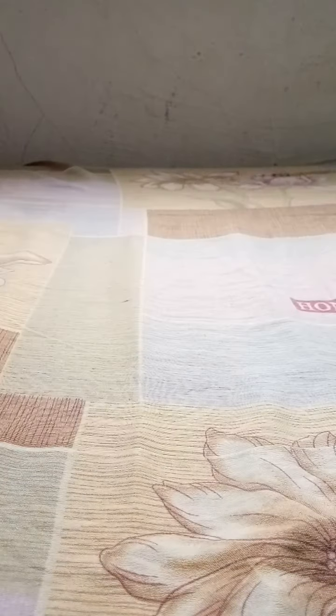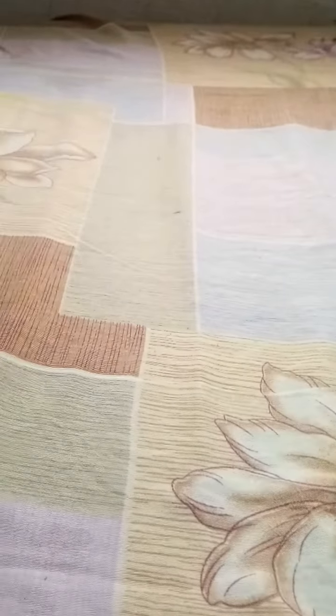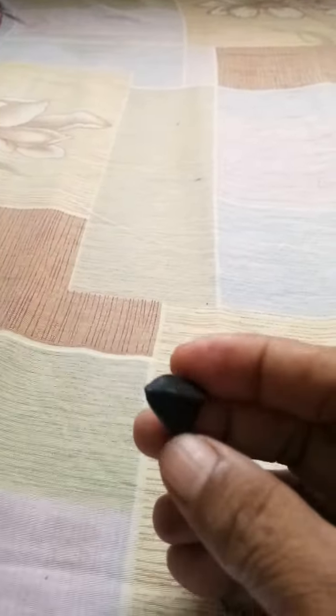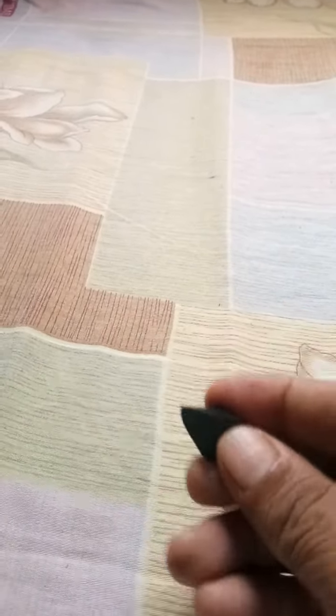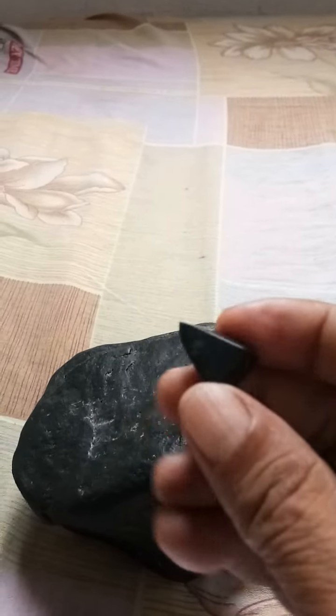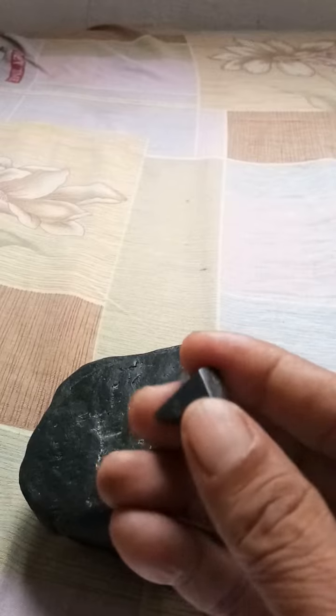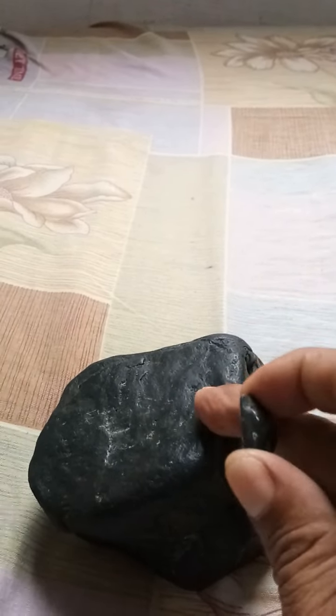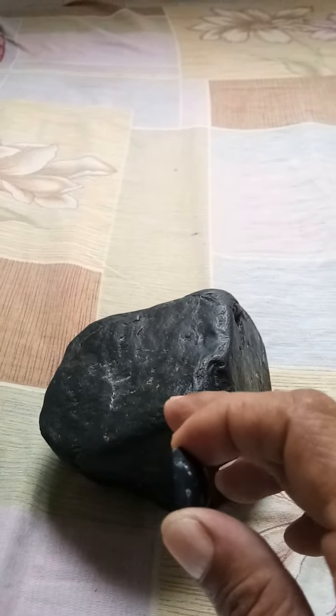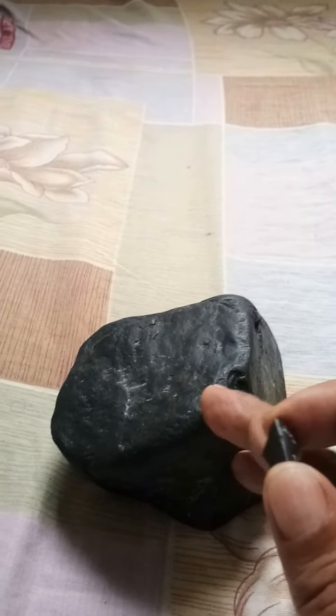See, and this one, this is the chip portion. I chipped it off, and this small piece of black stone is taken from this what we call meteorite.